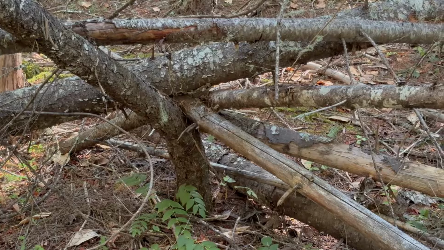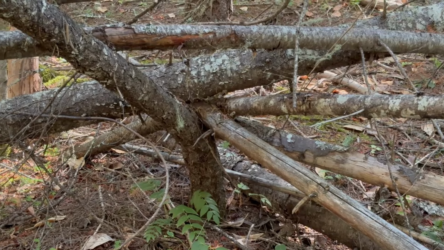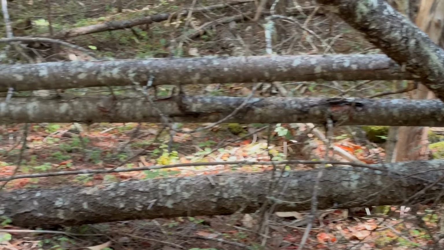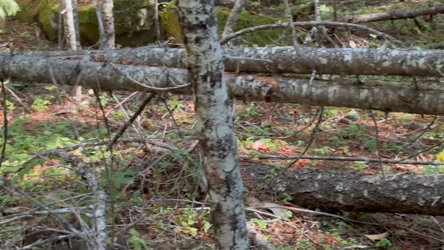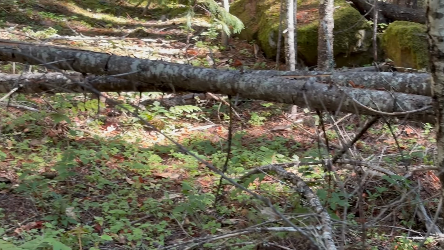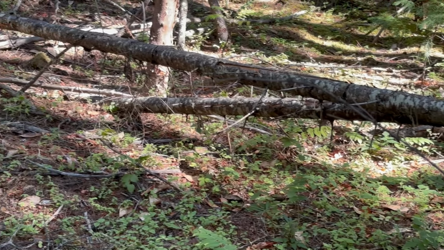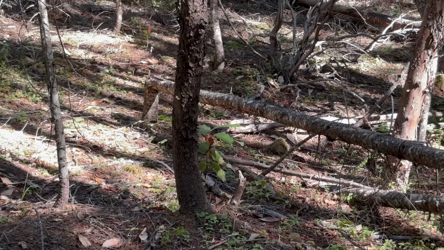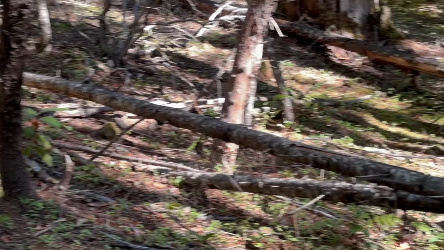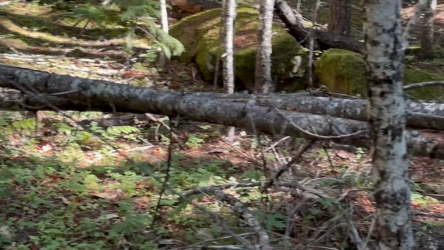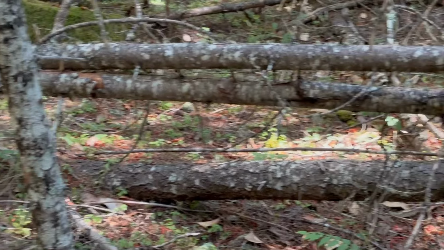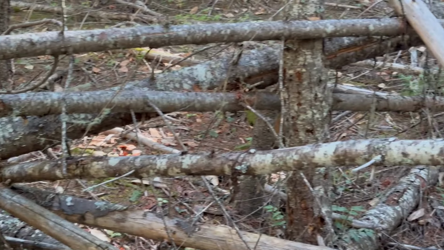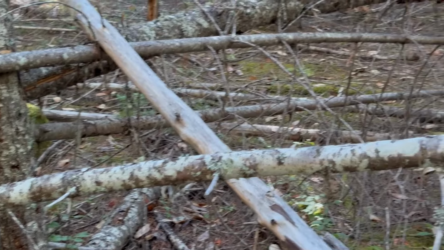That's the back side of the structure, and you can see these things are woven. They didn't fall this way, they were placed here. There's the initial tree break. And as you can see, I'm going to follow it down. It's woven in and under and around and under and around.